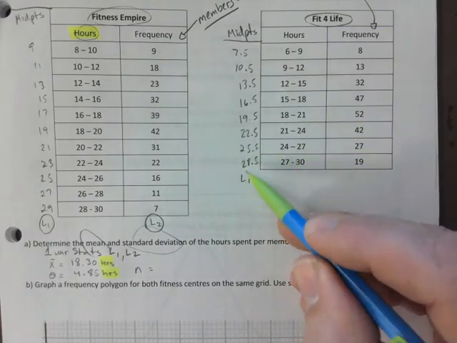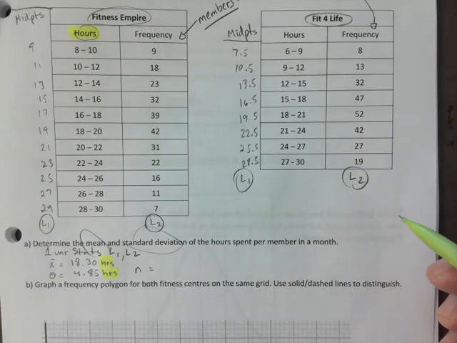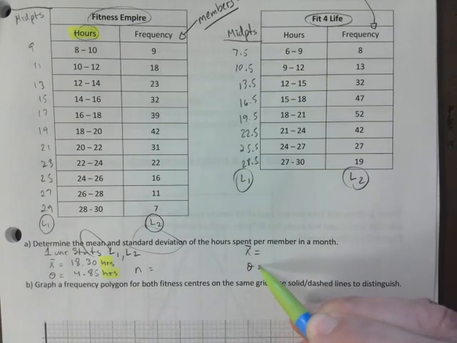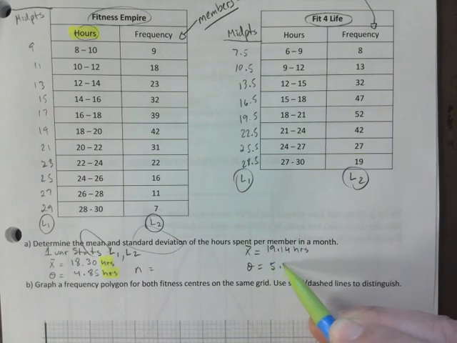And then again, you put that into L1, this is into L2. And your mean and standard deviation would follow, and you get 19.14 hours, and the standard deviation is 5.26 hours.